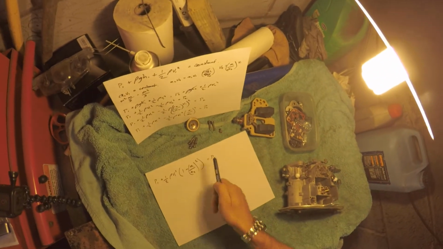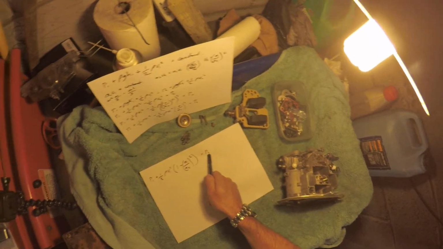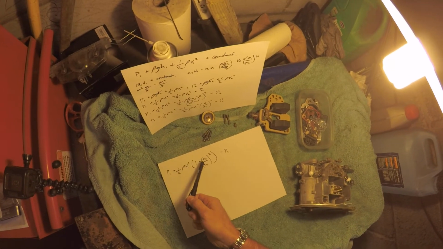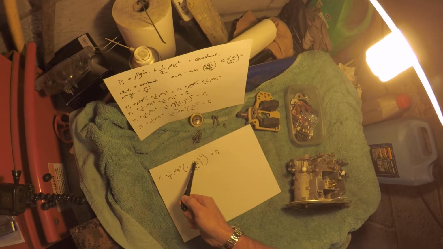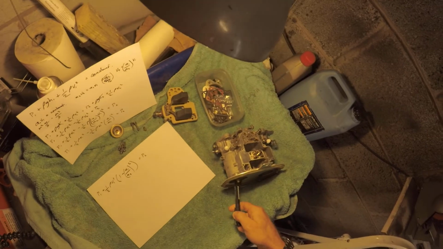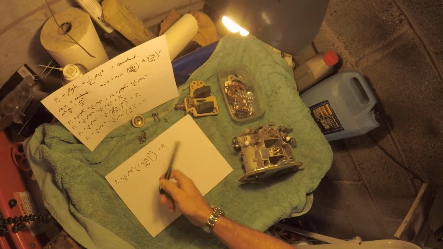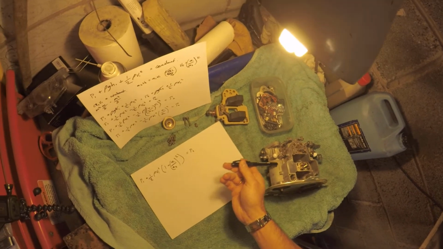So your pressure drop at that venturi position is governed by the ratio of your area outside to the area at that choke.